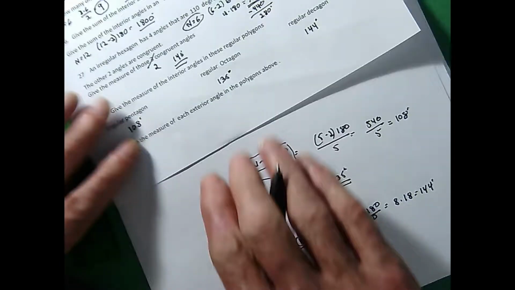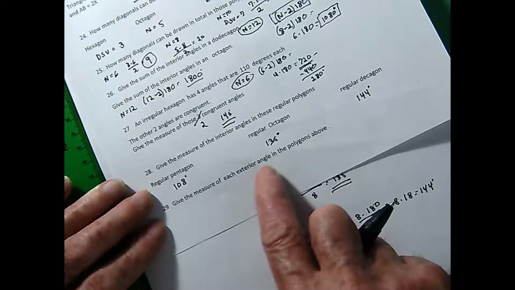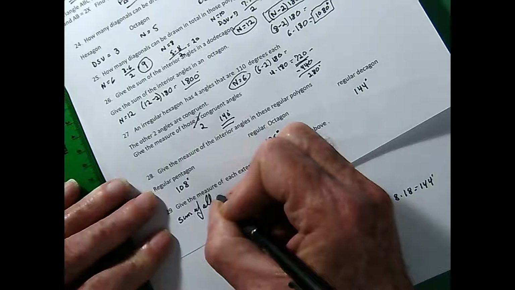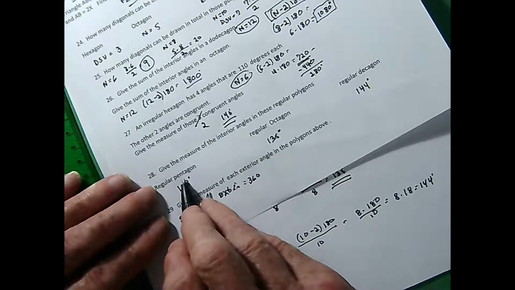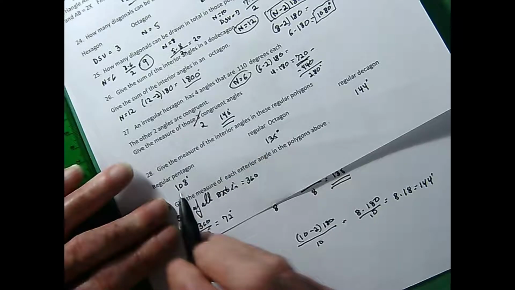But let me show you about this last question. If I would have worked this one first, I would have known these answers even quicker. Give the measure of each exterior angle in the polygons above. What you know is the sum of all exterior angles is always 360 for every polygon. So what if I had a pentagon? It has 5 exterior angles, and 360 divided by 5 would force each exterior angle to be 72.